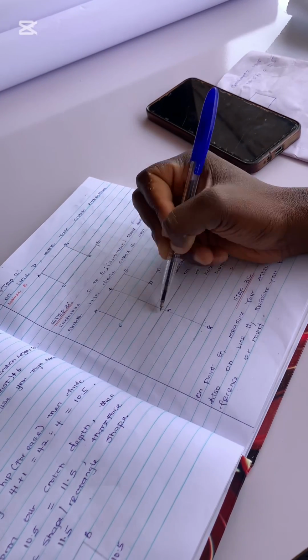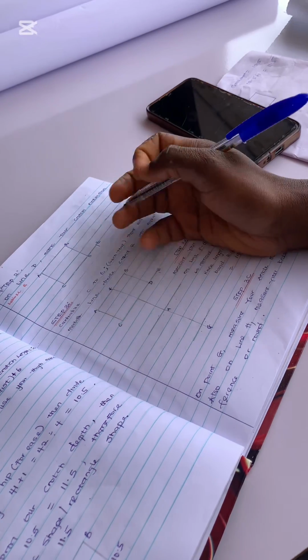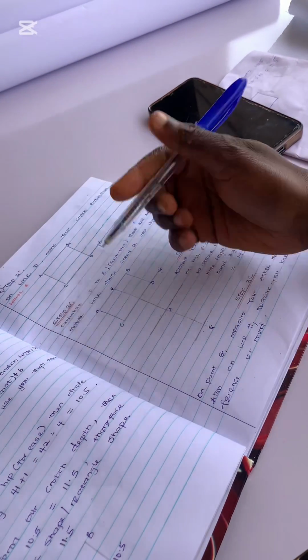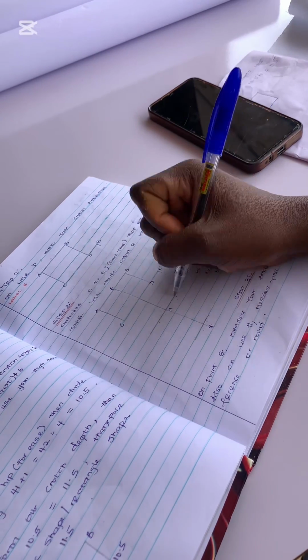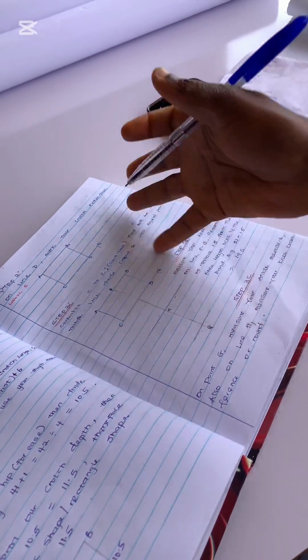Then if your knee measurement here is probably 18, you're going to divide this by 2 again. That means you're going to have 9. So that 9, you're still going to divide this by 2, which will give us 4.5 here, 4.5 here. And remember, we've already gotten 7 here, 7. Then we're going to connect the line together.